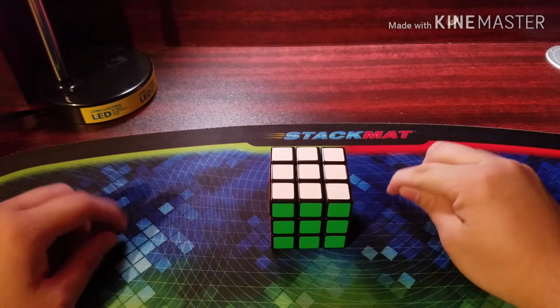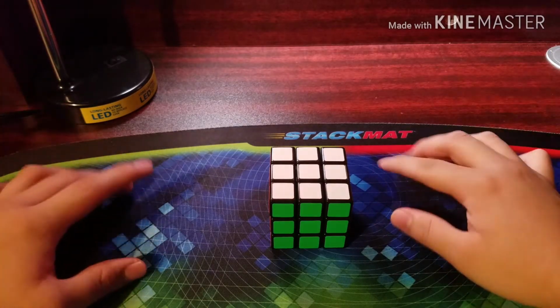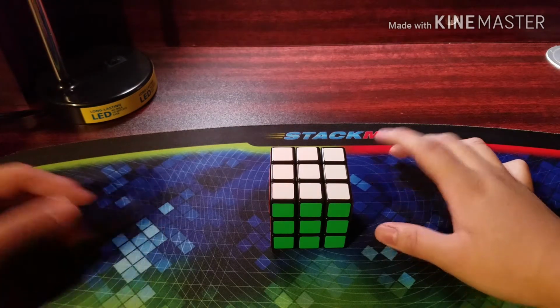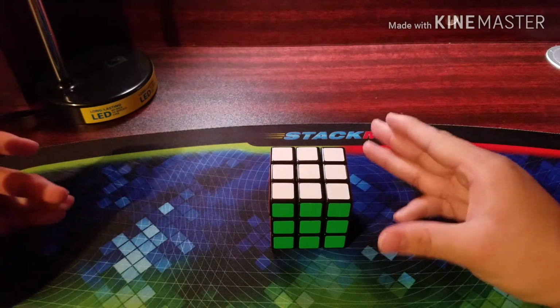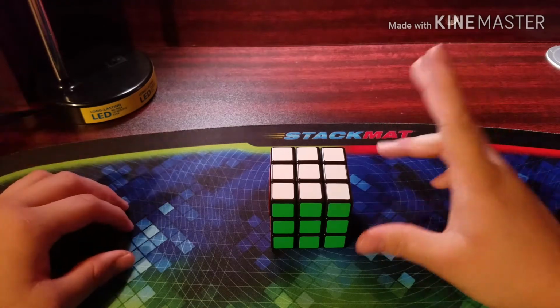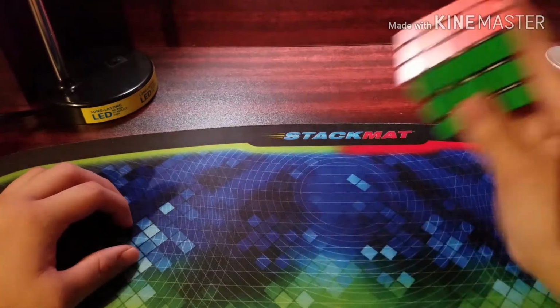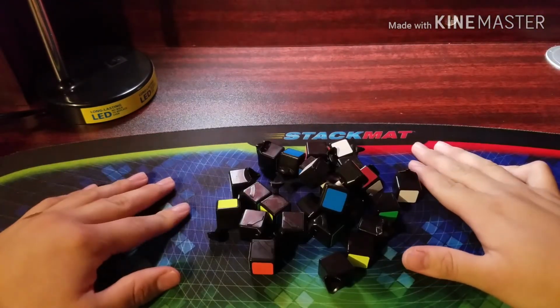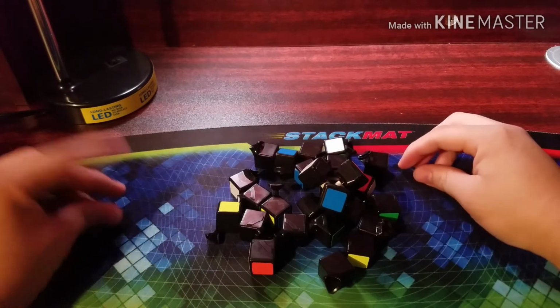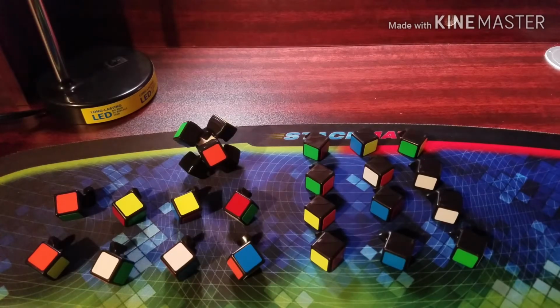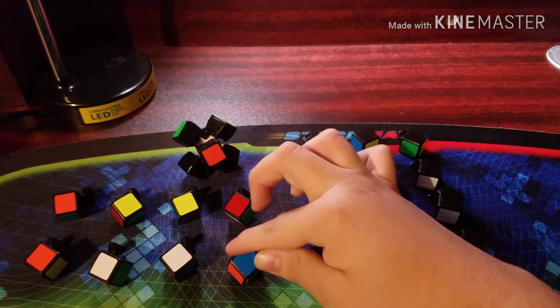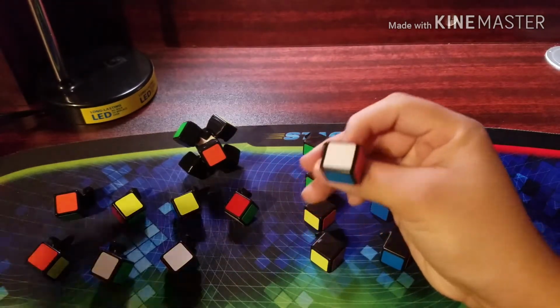First, there are some things you need to know about the cube before we can begin. You see, if I were to take a cube apart, you will notice three types of pieces. These pieces are called corner pieces, and they have three colors.